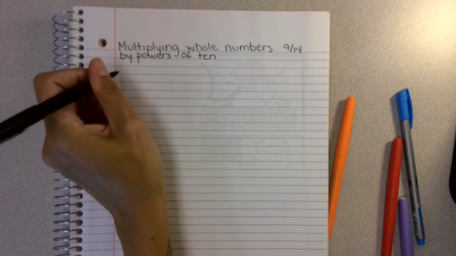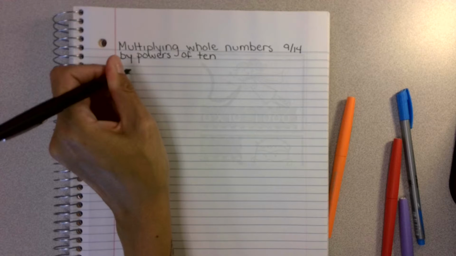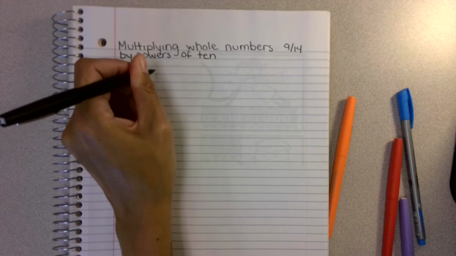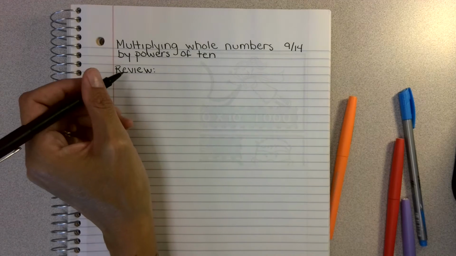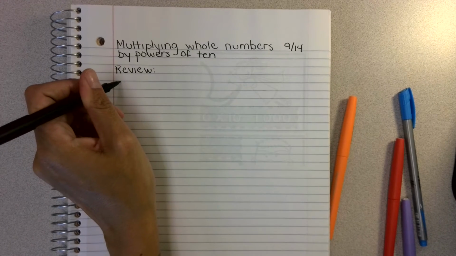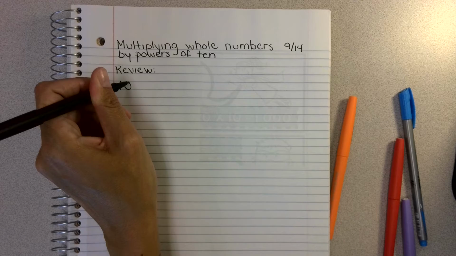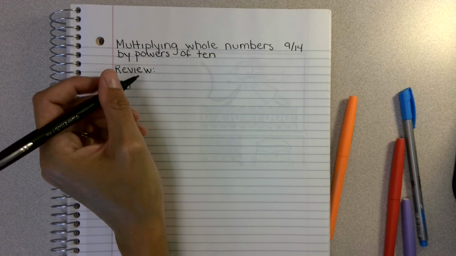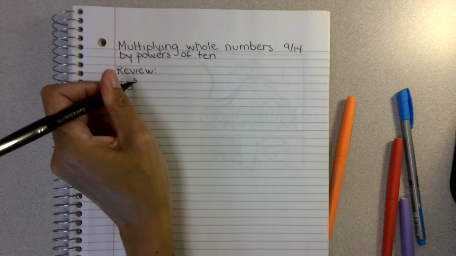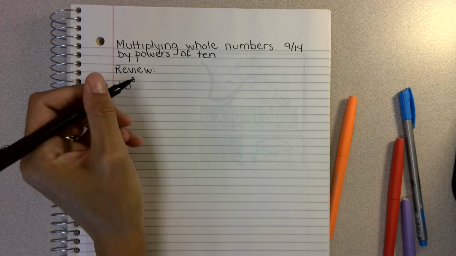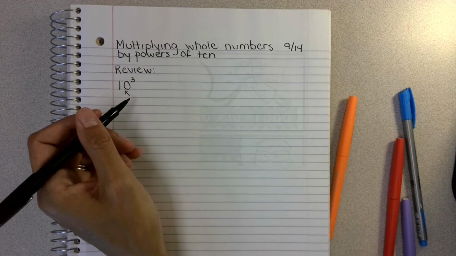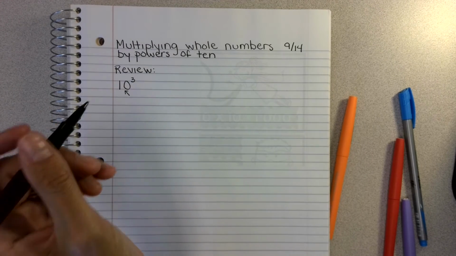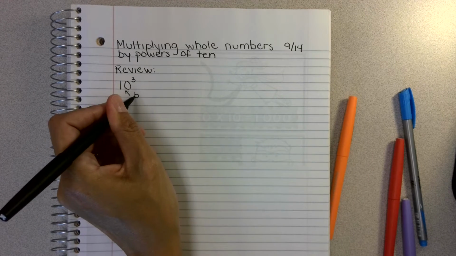All right, so this is a review. We're going to review what it means, what power of 10, what are we talking about here? So you can write powers of 10 like this. So you have a 10. So I'm going to write 10 to the third power. Well, this 10, and you guys will get into exponents and stuff like that next year. This is just kind of like an introductory to it. This is your base number.